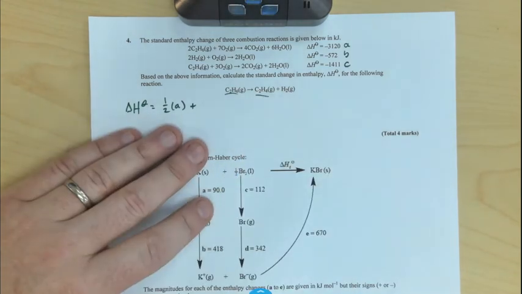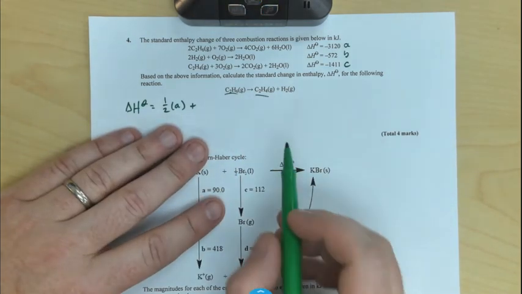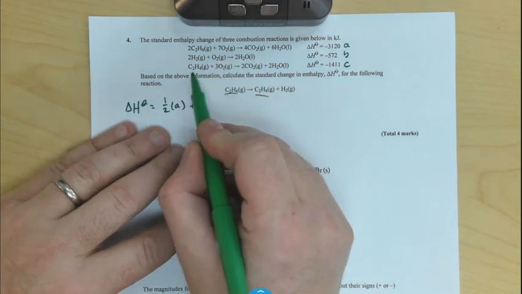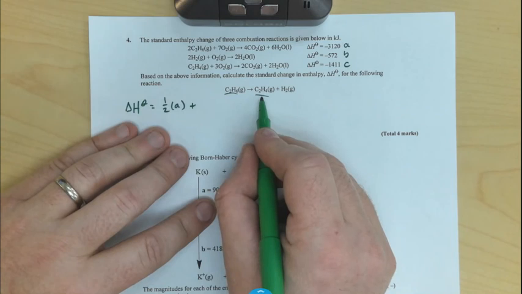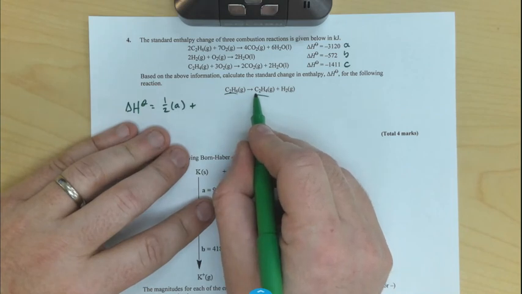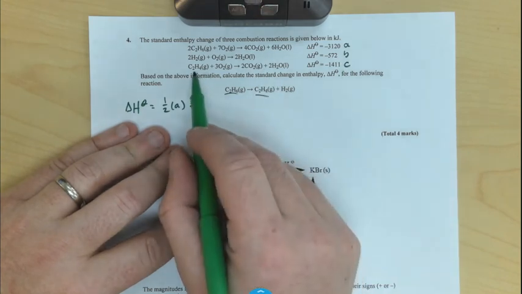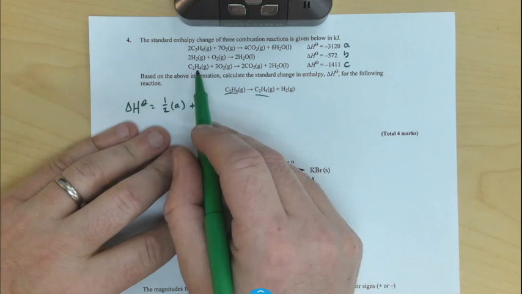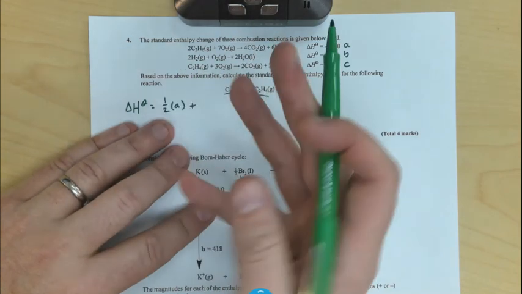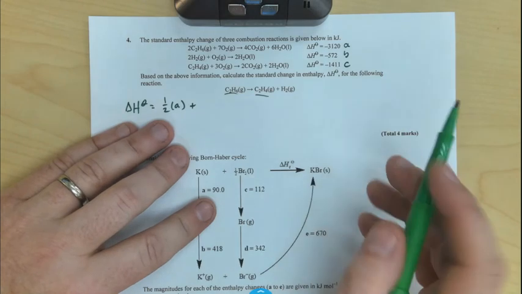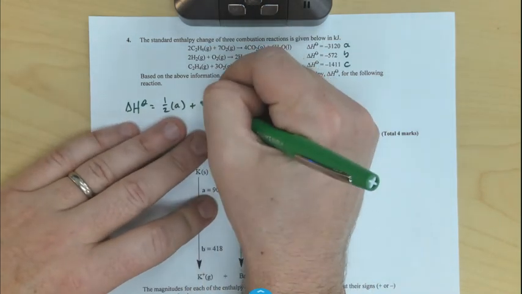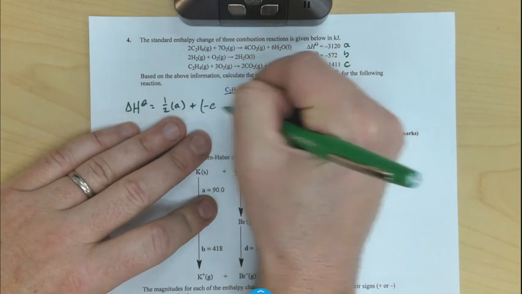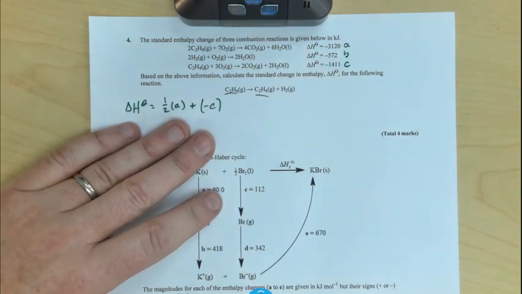Next reactant I have is ethene. I find ethene in step C. Now in my overall, ethene is on the product side and it has a coefficient of 1. In our reaction, it has a coefficient of 1, but it's on the wrong side. So I have to reverse that reaction. If I reverse the reaction, I reverse the sign of delta H. So to 1/2 A, I'm going to add negative C, whatever the negative value for C would be.